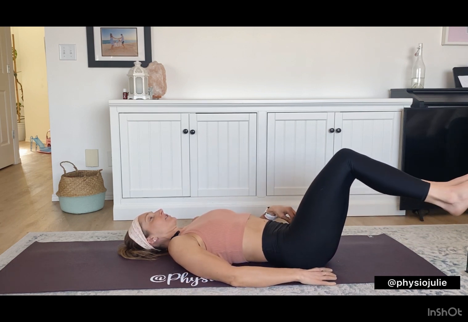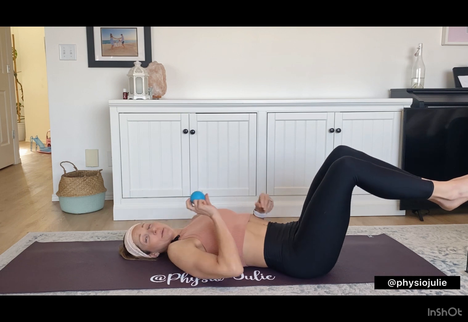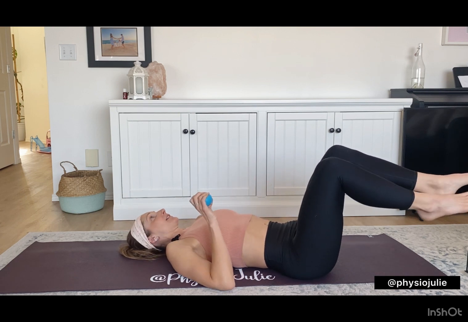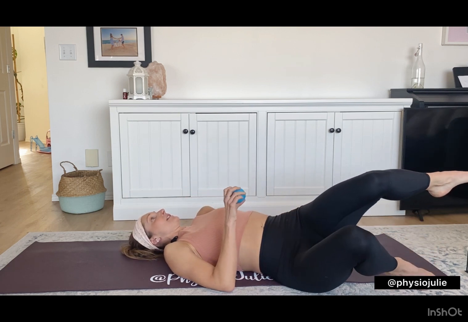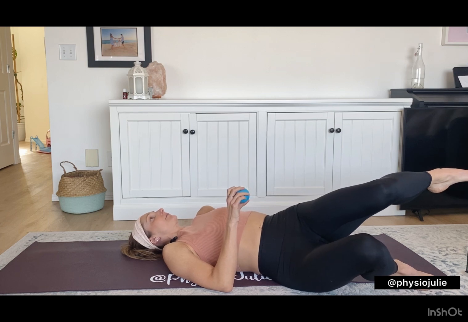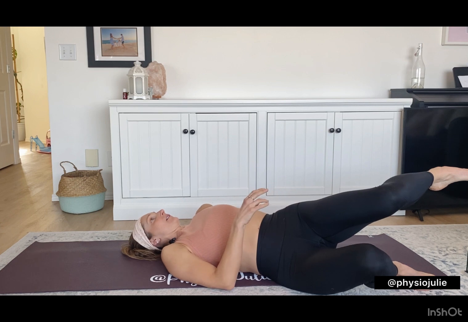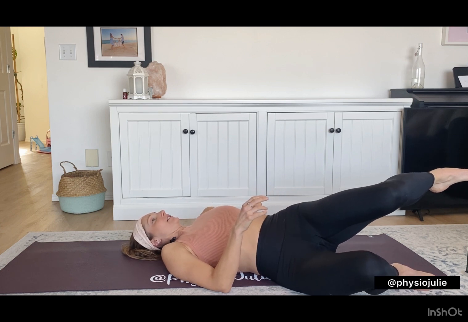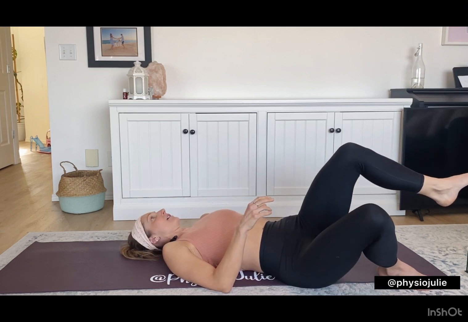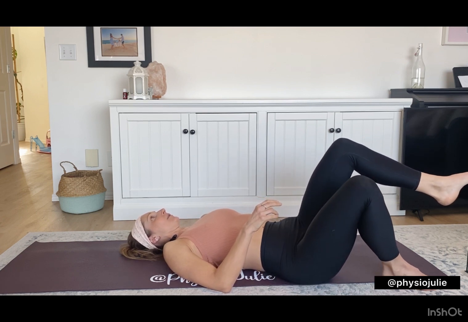Okay, switch it on over to the other side. Keep in mind that one side's going to be more tense than the other. So find your sacrum and work your way down to the very tip. You may get a bit of clicking. I just had a gentle adjustment there after that. And then you're going to find the tender point.